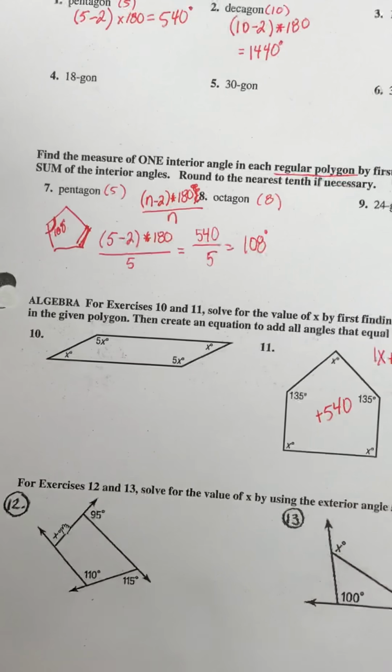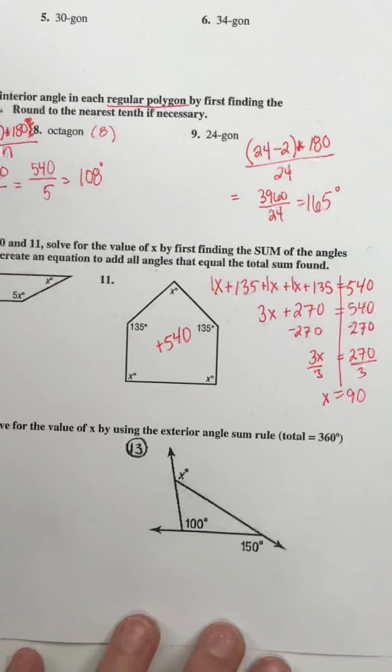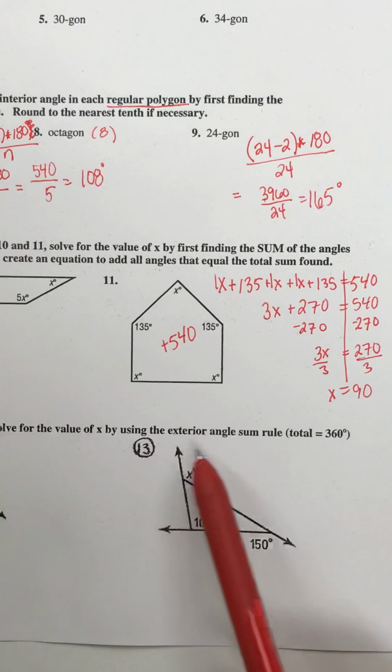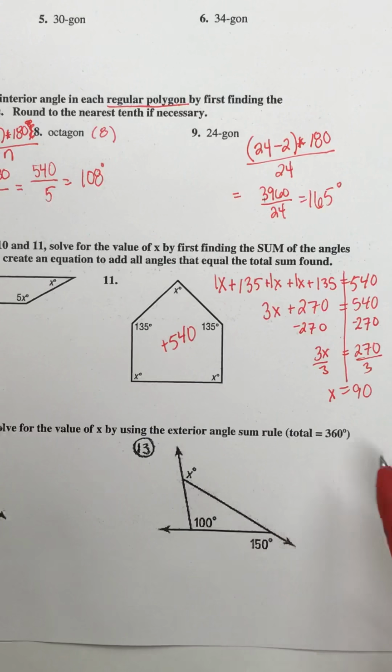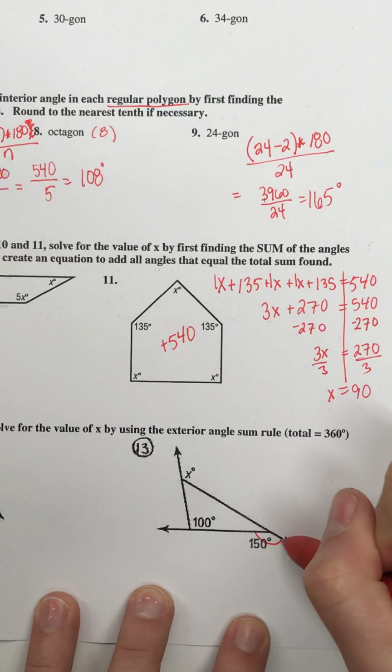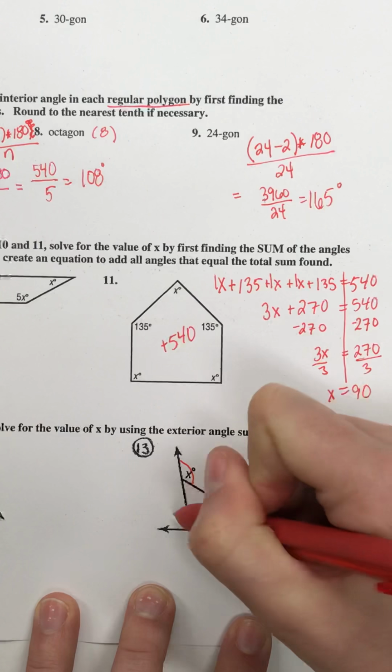And lastly, let's just look at number 13. It says solve for the value of x by using the exterior angle sum rule. That exterior angles, when added together, you get 360. Now, exterior angles are going to be the ones that I mark. They are going to be the ones outside the shape.